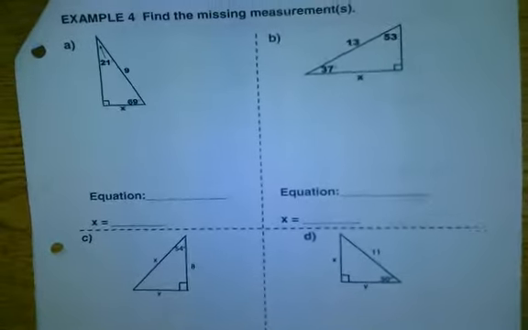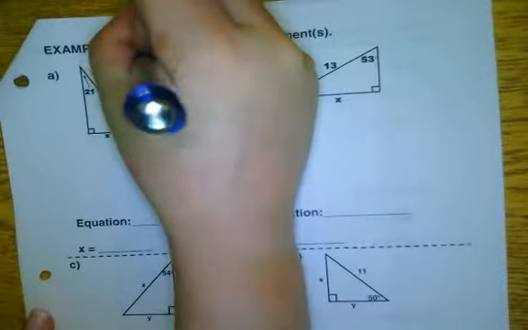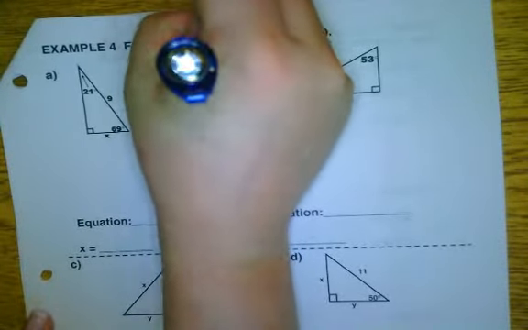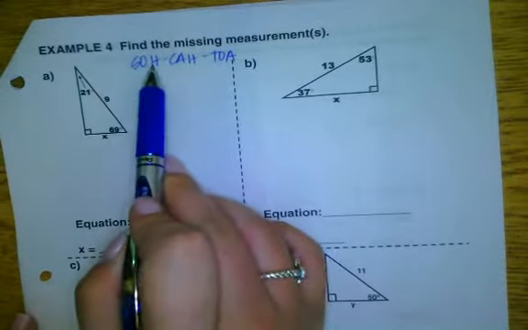Find the missing measurements. Alright, so looking at example A. Okay, what side are we given? The hypotenuse. So you know for sure you can work with something that has the hypotenuse. So that eliminates what option? Tangent, right? Because with tangent, you have to have opposite and adjacent. Okay, and we know that we only have the hypotenuse. So we're working with sine or cosine.